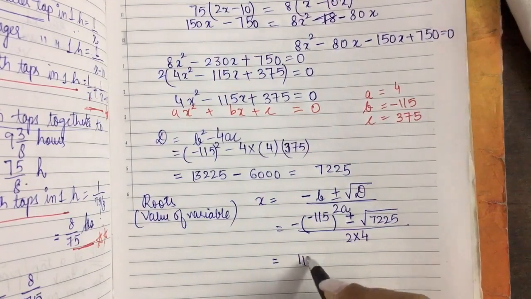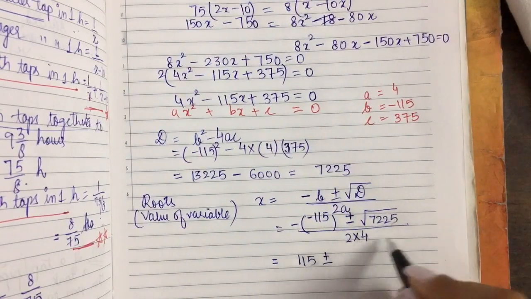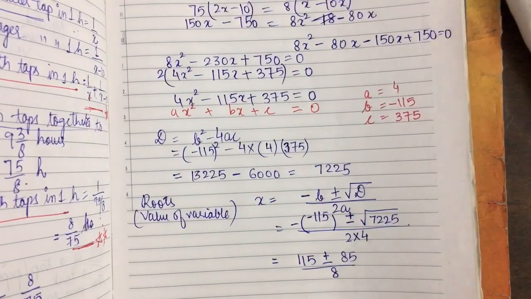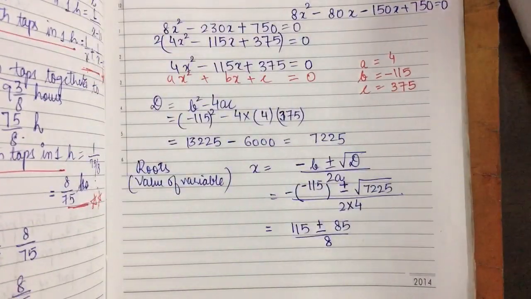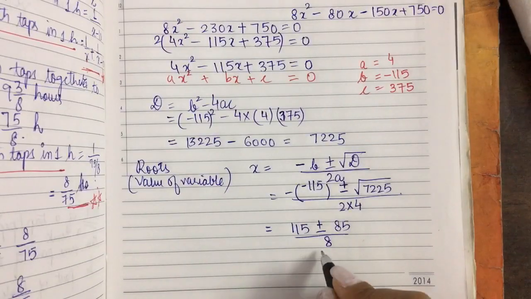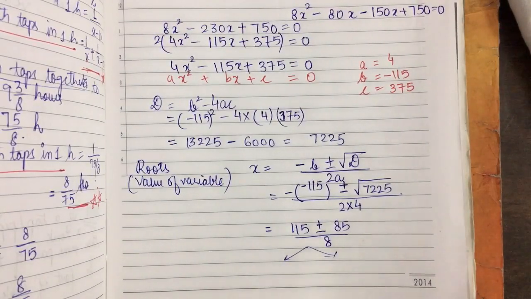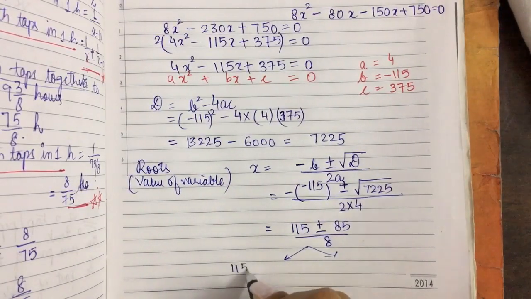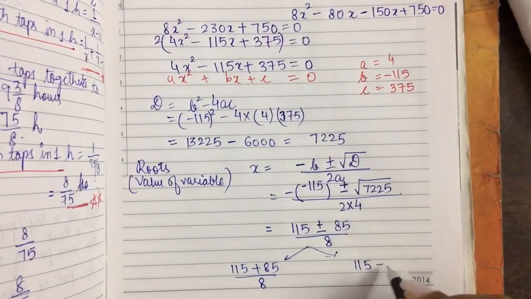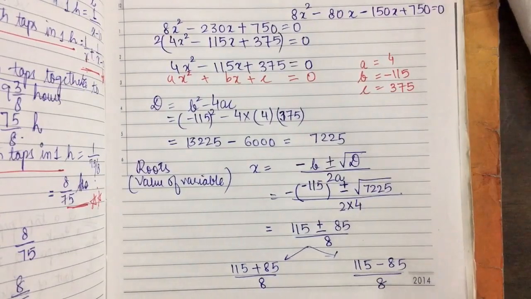So this gives me 115 plus minus the square root of this, which is 85, upon 8. Now from here I can obtain two values. Taking addition and subtraction one by one, 115 plus 85 by 8 and 115 minus 85 by 8.